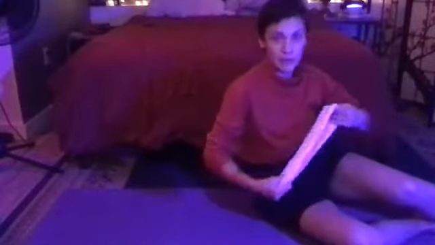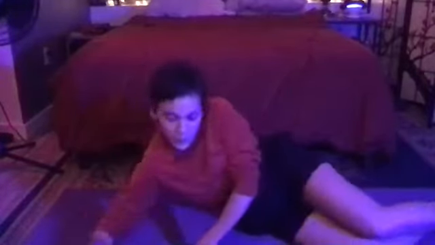And I should also add, this is actually a good time to grab a scarf or a strap if you have one. If you're bendy, you could probably grab your foot. But we're going to be here lying on our side, right leg straight, left leg over.